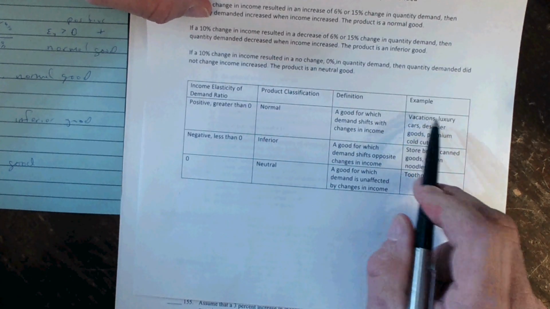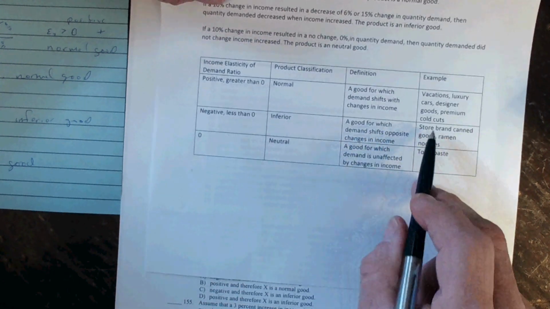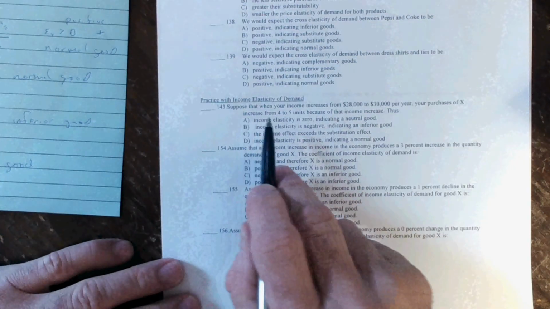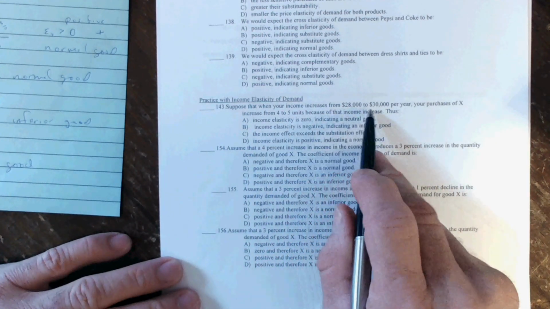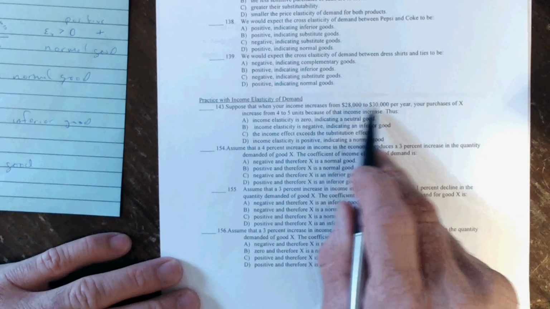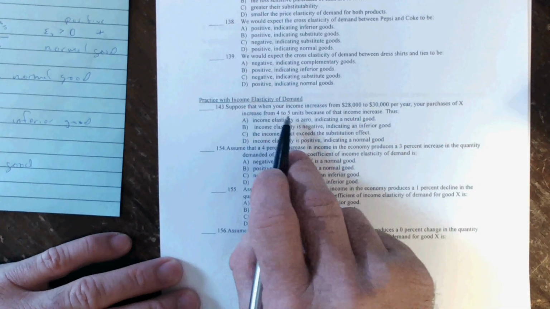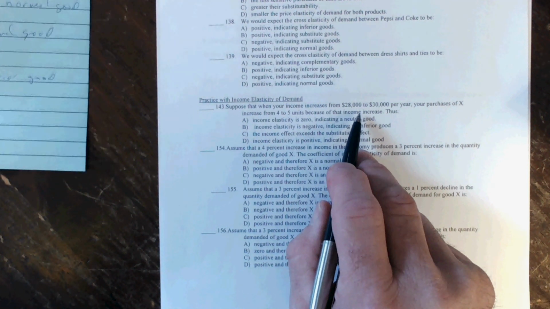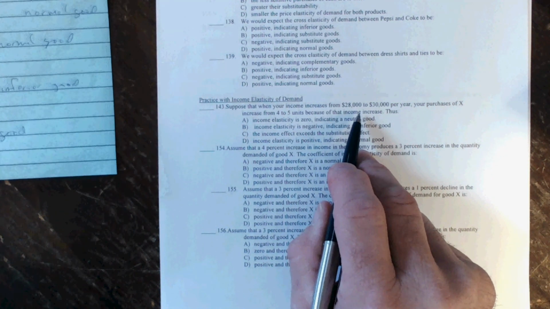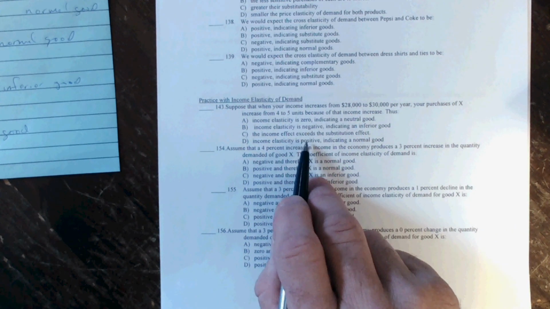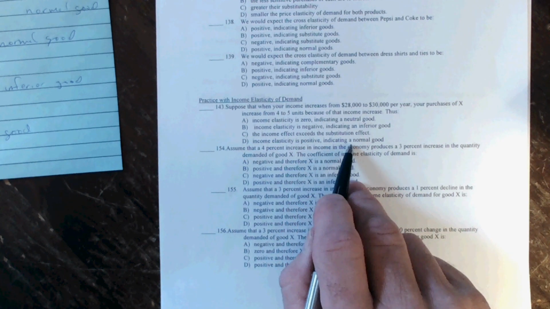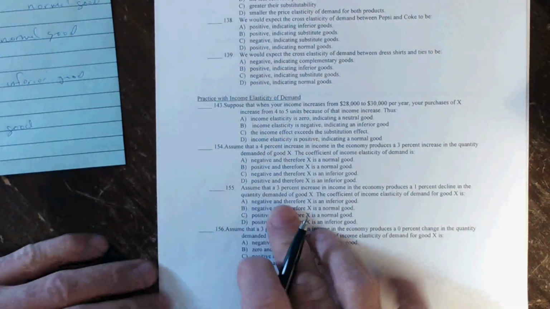Normal goods are like vacations, luxury cars, designer goods. Inferior goods are store canned brands, raw materials. So let's practice a little bit with this. Suppose that when your income increases from $28,000 to $30,000, okay, that's a positive, your purchases of X increase from 4 to 5 units. Well, that's a positive change. So this good is going to have an income elasticity of positive, indicating a normal good.